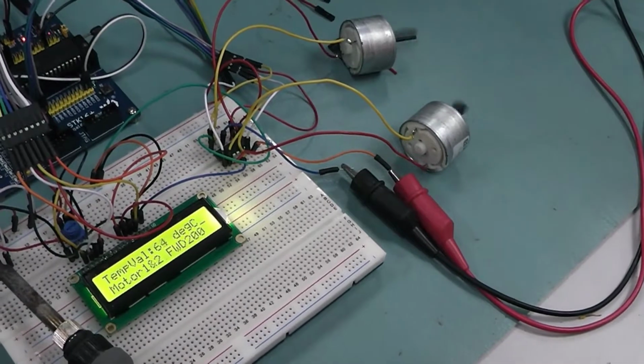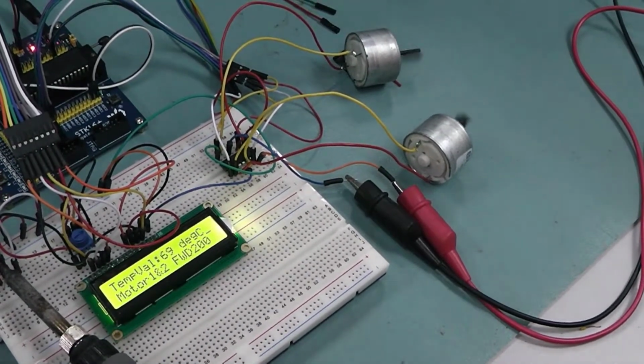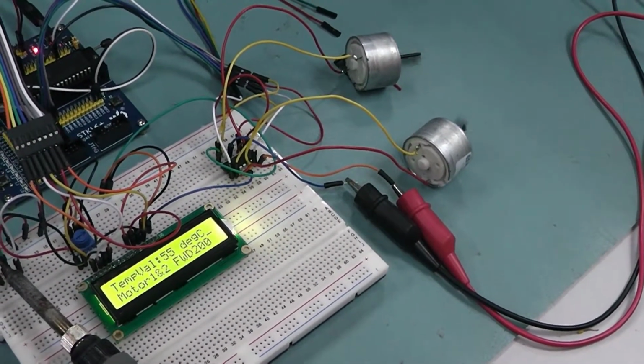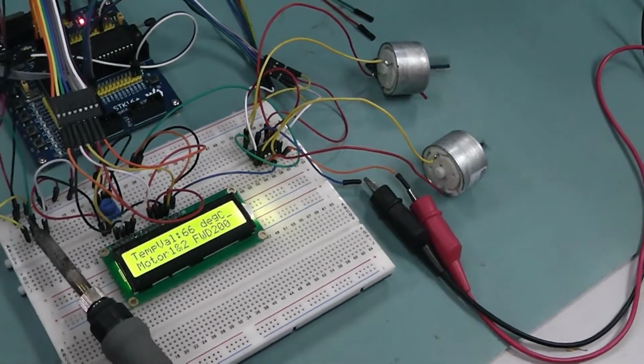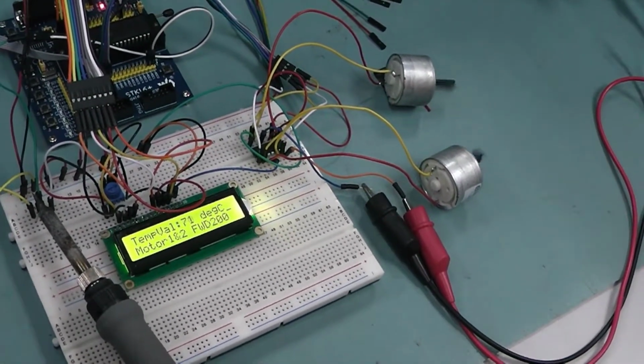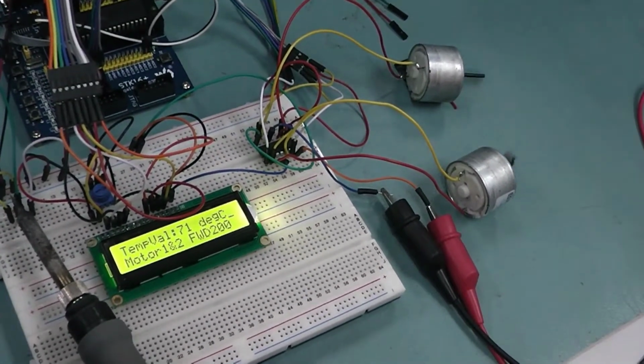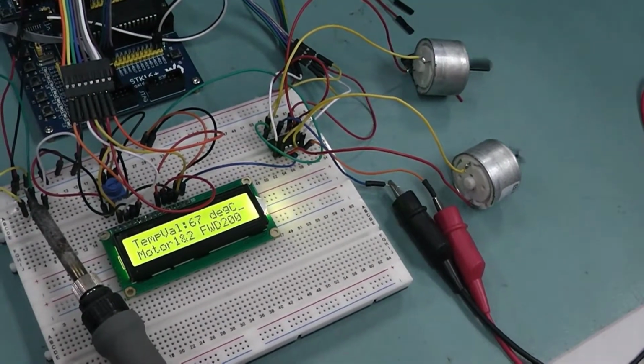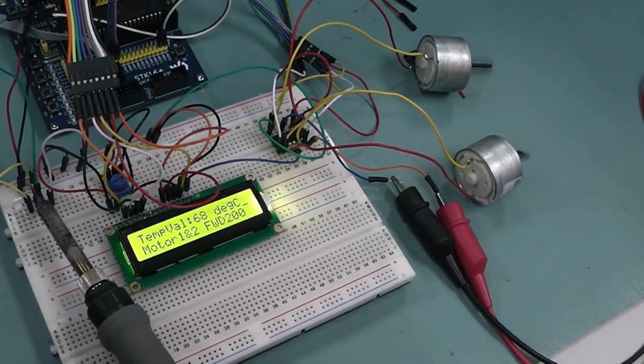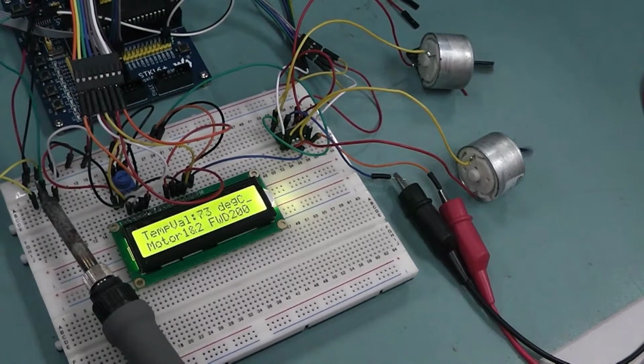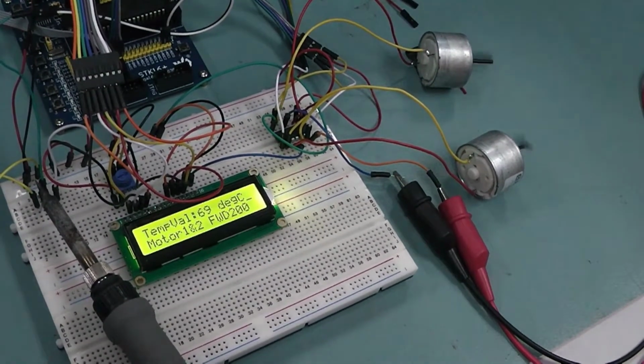Forward to 100, and 200 is the value of PWM. The value increases because we heat the temperature sensor using the solder iron. The maximum value for the LM35 is 150 degrees C.